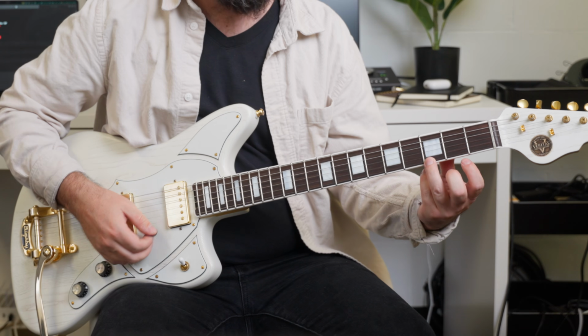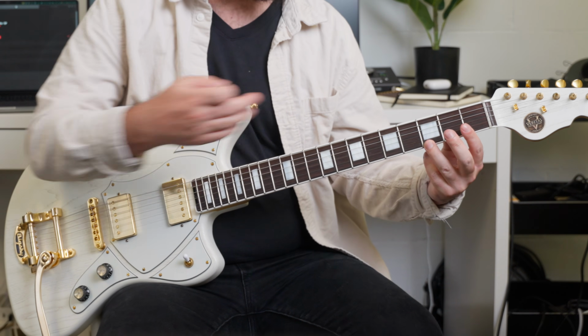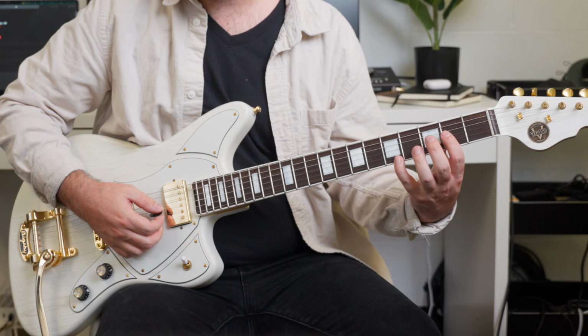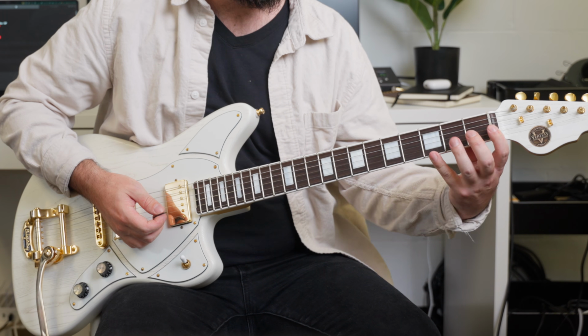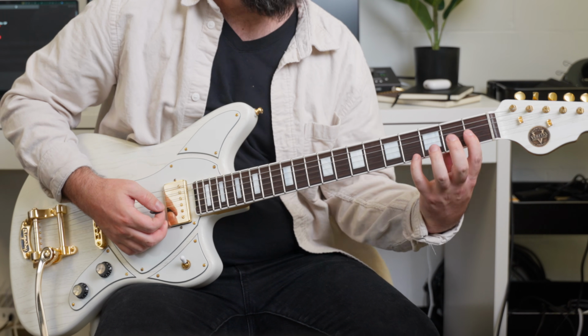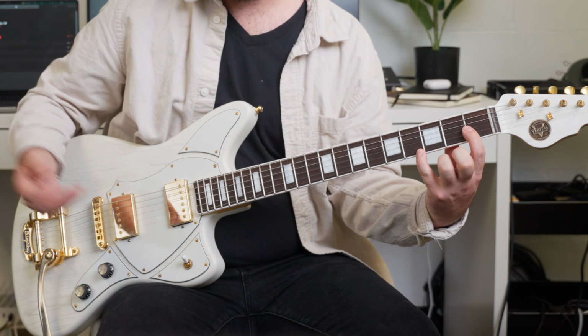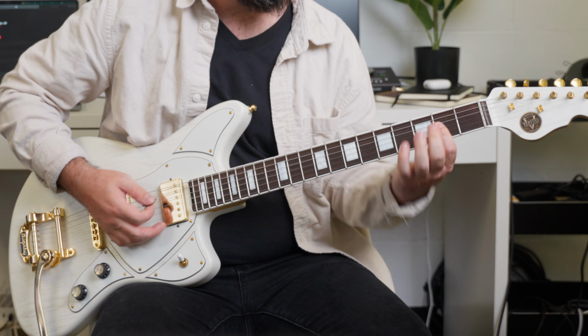So if we take that G shape that we were talking about earlier, this one here, and we move it up 2 frets, we get an A chord. Because we have G, up 1 fret, A flat, and then A.